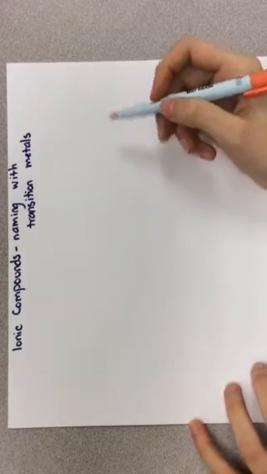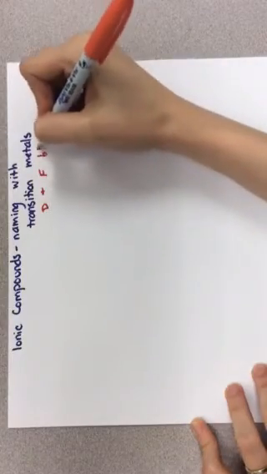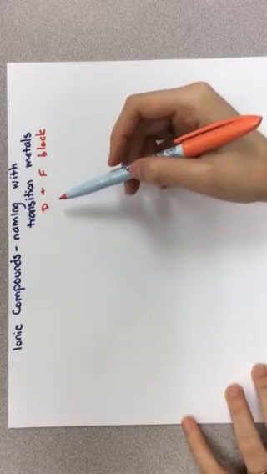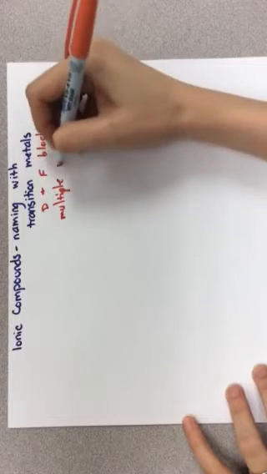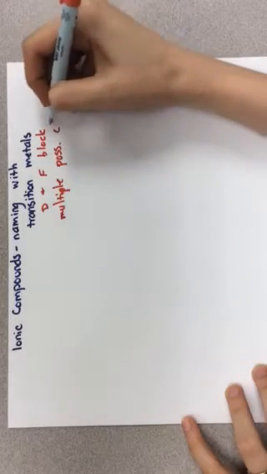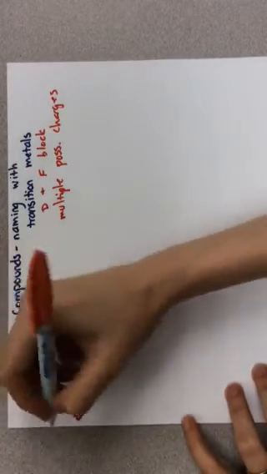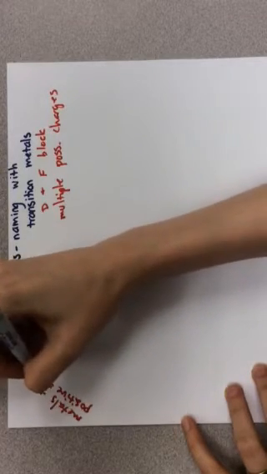All right, now we're going to look at ionic compounds and naming with transition metals. So keep in mind that transition metals are those in the D and F block for the most part. There are some additional ones, but the idea behind these transition metals is that they can have multiple possible charges. Multiple possible charges. Now, they're all going to be positive. So metals, the ions that they make, they're always going to be positive. So that means that they will always be at the beginning.